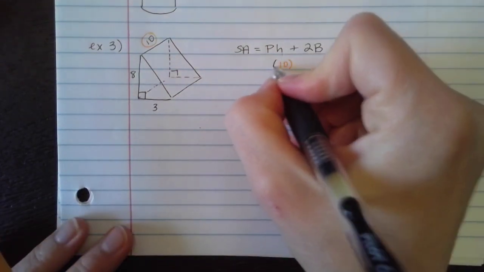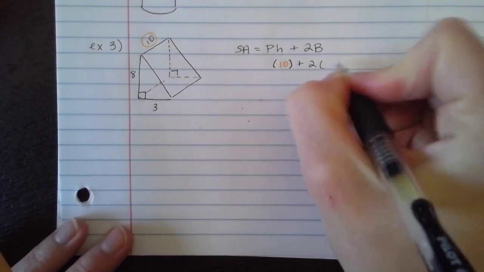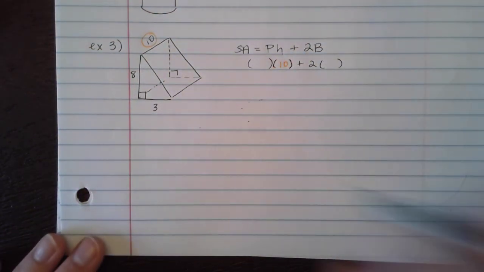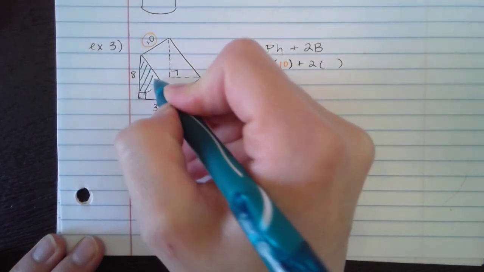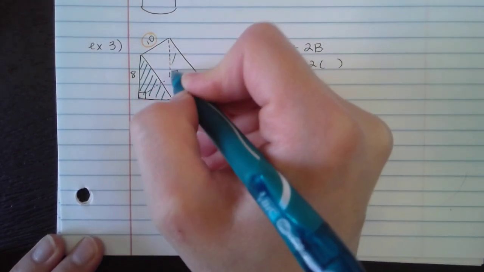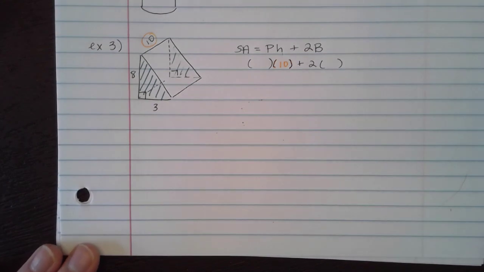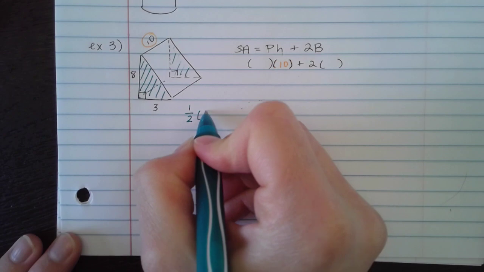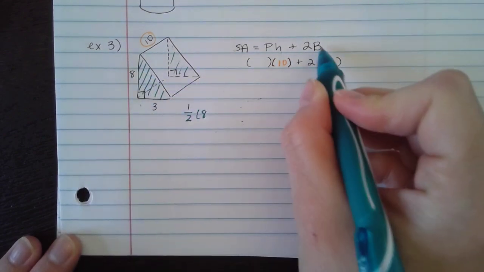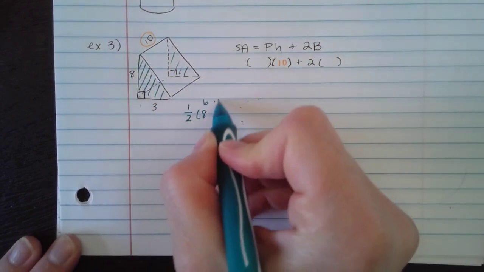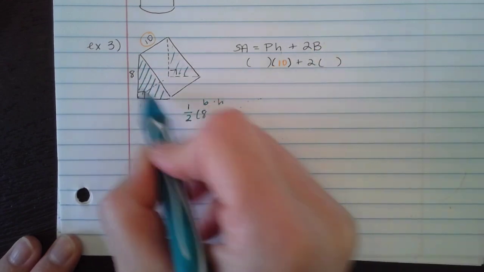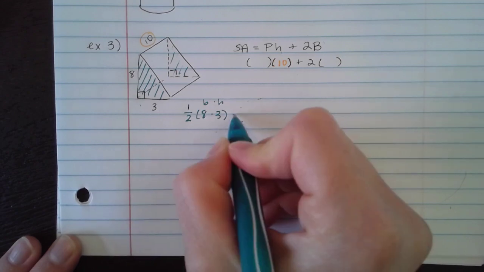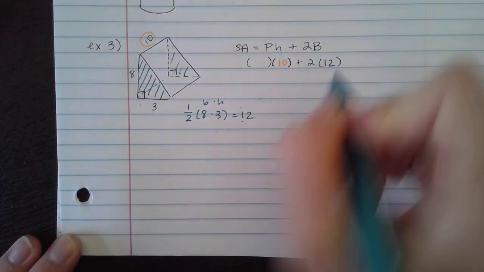And I need 2 of my bases, and I also need my perimeter. So if we have our bases, our base is there, and that's also a base over there. Can I find the area of the base? I totally can. The area of the base is 1/2 the base of the triangle, not to be confused with little b, times the height. Big B means the whole area of the base. So the area is 12.